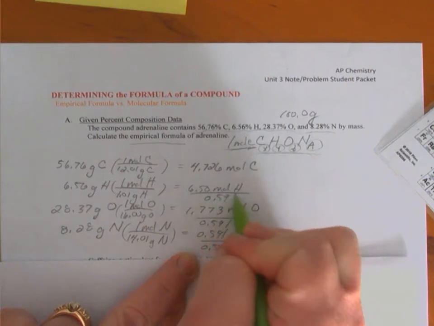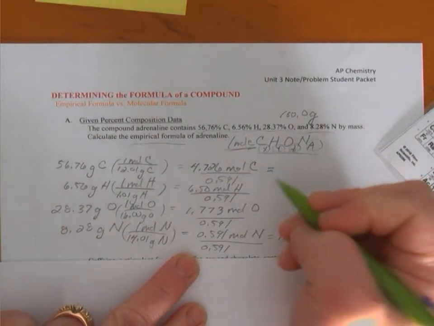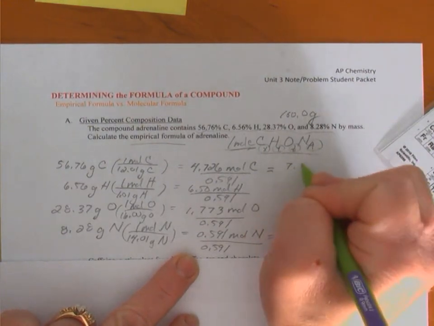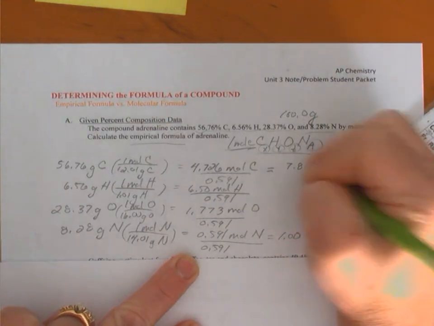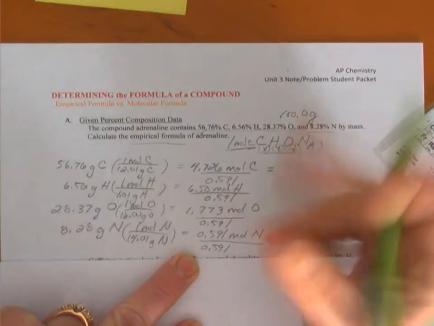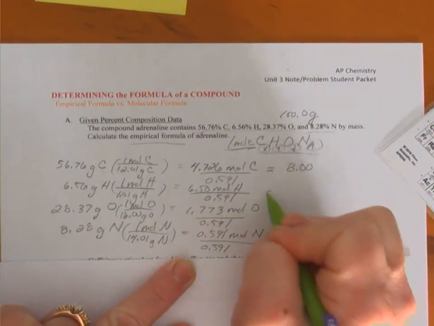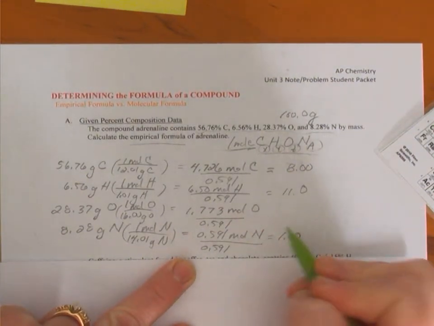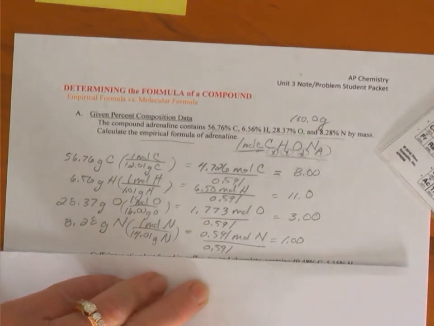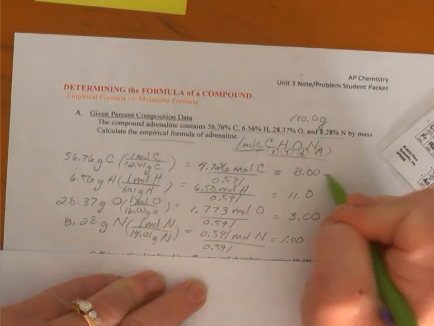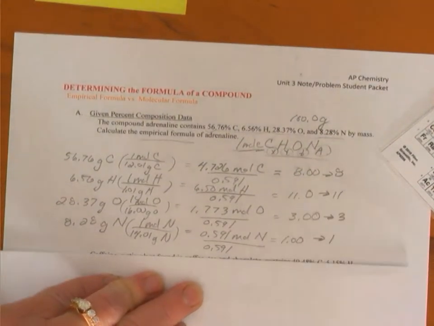Still obeying significant figures, and what we get here is 7 point, oh, this would actually round to 8.00, and we get 11.0, we get 3.00. Look at that! And these, of course, can be written then as our subscripts.